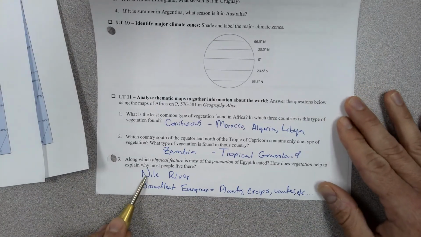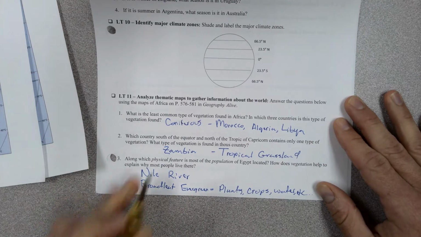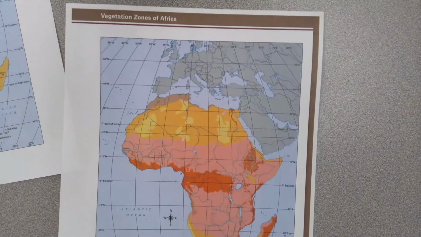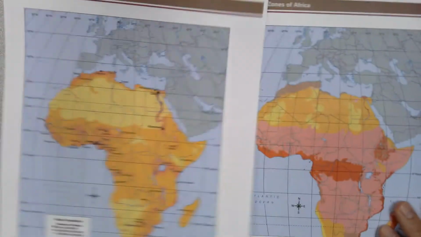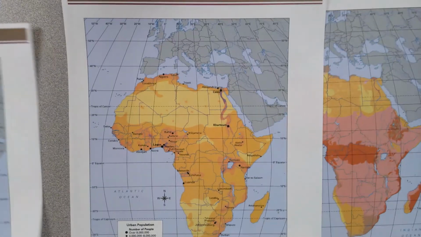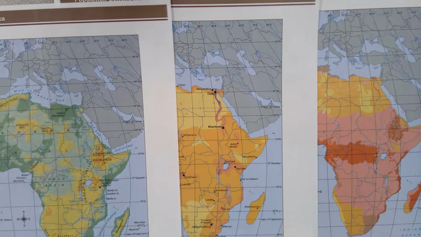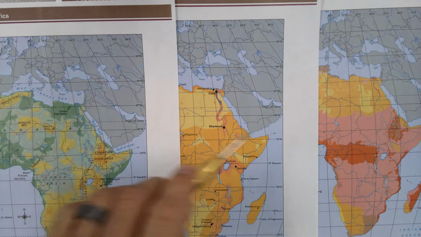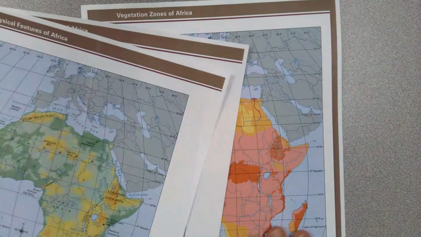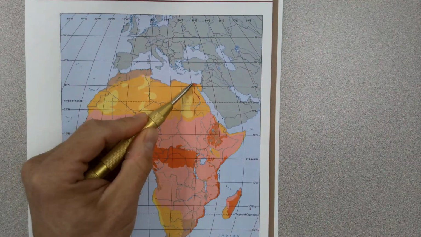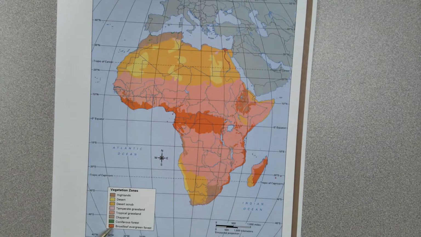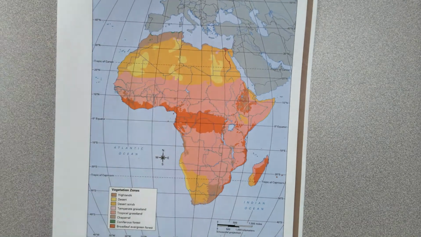well, that is of course the Nile River, where most of the population of Egypt is located. And further, we need to figure out what vegetation is there and how that helps explain it. So there again we've got three maps of Egypt: our population showing us most of the people, we have our Nile River, and then we've got to check our vegetation map. When we check our vegetation map, we see a certain type of vegetation along here, and that vegetation is mostly broadleaf evergreen forest.